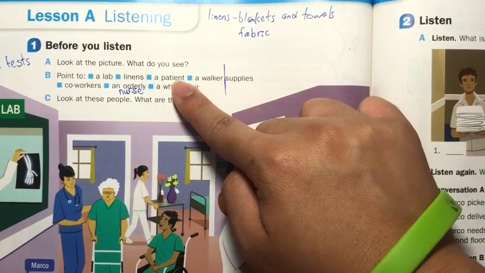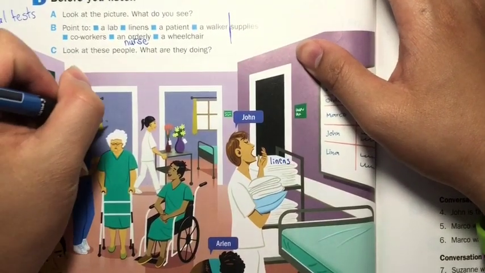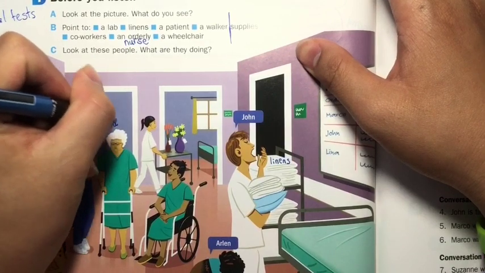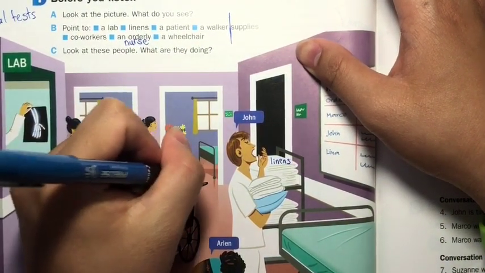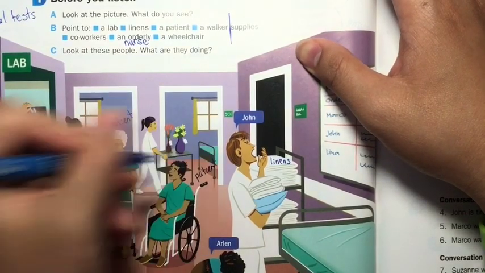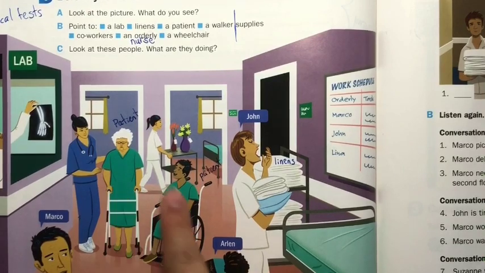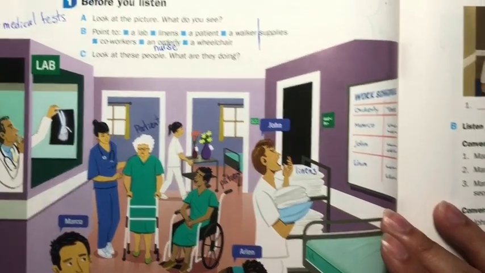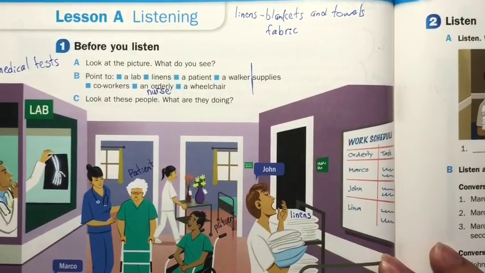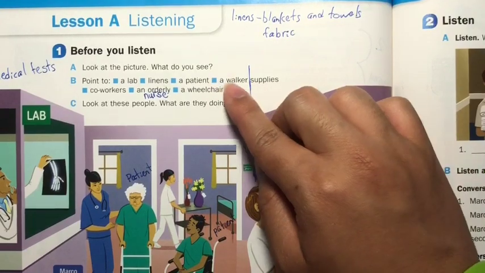A patient. A patient is the person who is sick or needs treatment at a hospital. So here's a patient, and here's a patient. Patients are the people who need treatment. They need help at the hospital or wherever this is. Doctor's office?